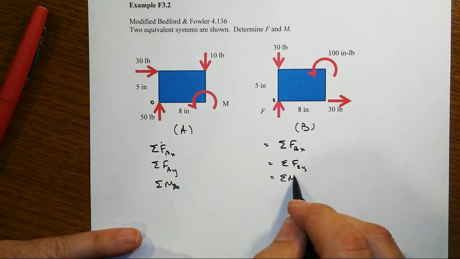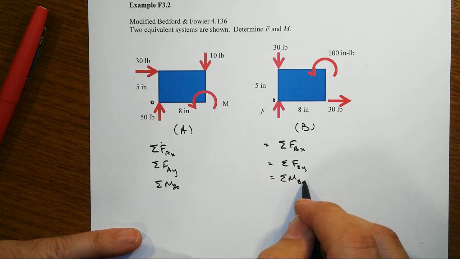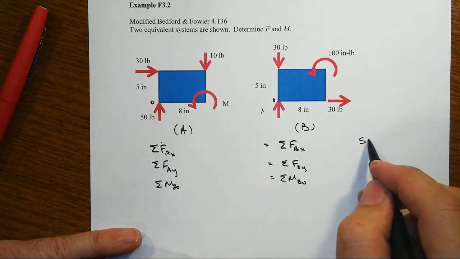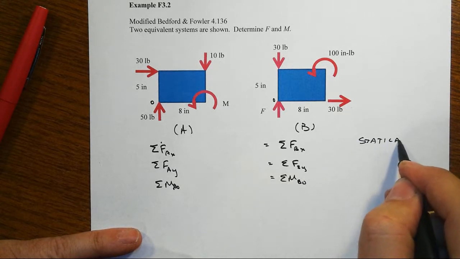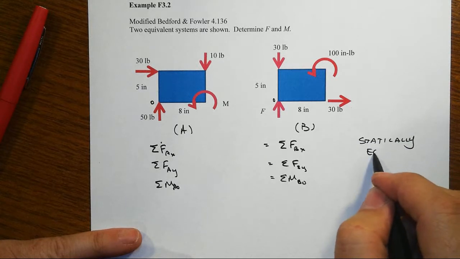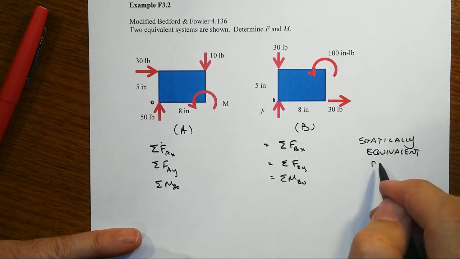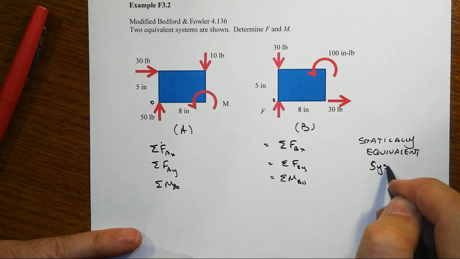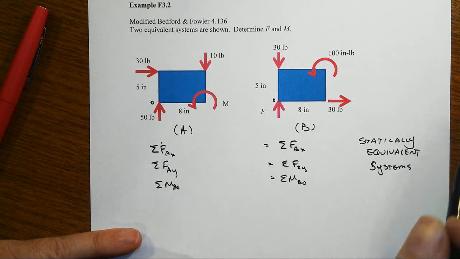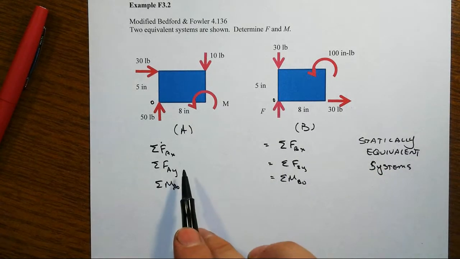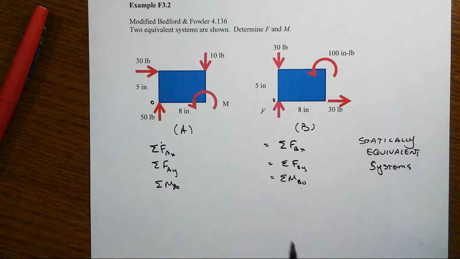And so for the systems to be statically equivalent, all three have to have this relationship of having equal translation, equal in both directions, as well as equal rotational effects. Right, so let's take a look here then.